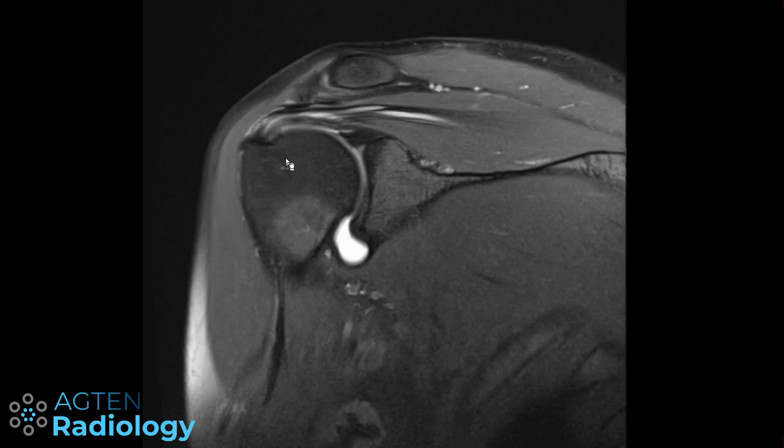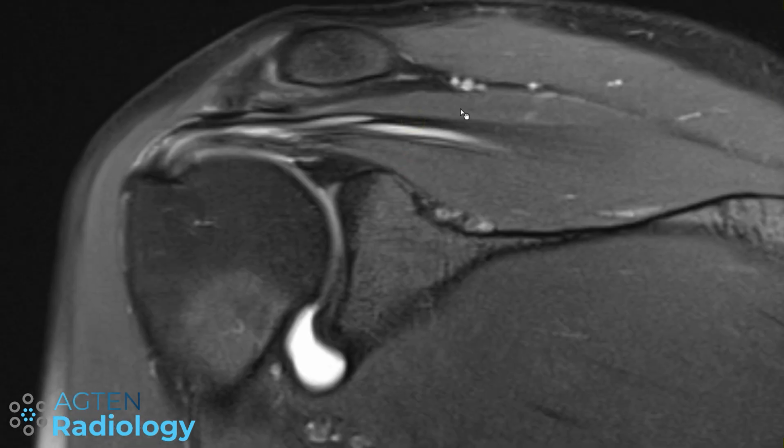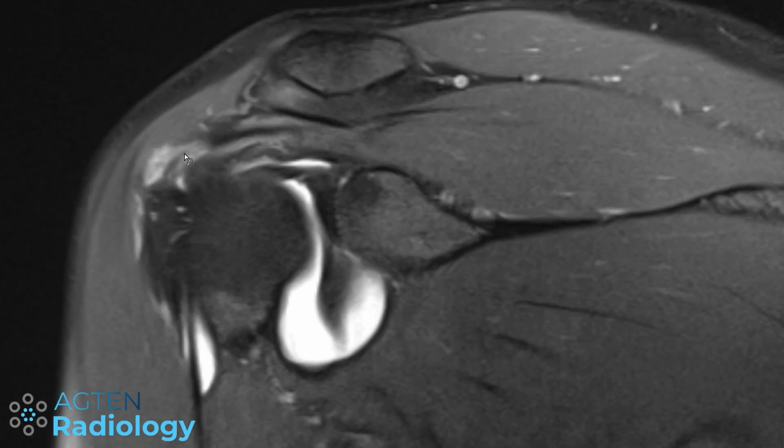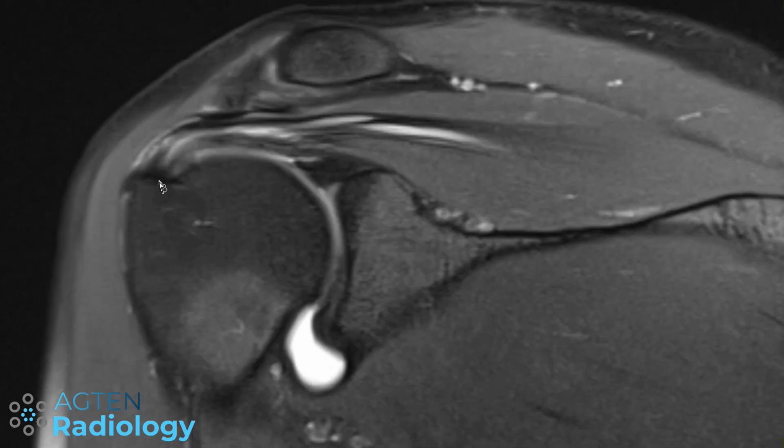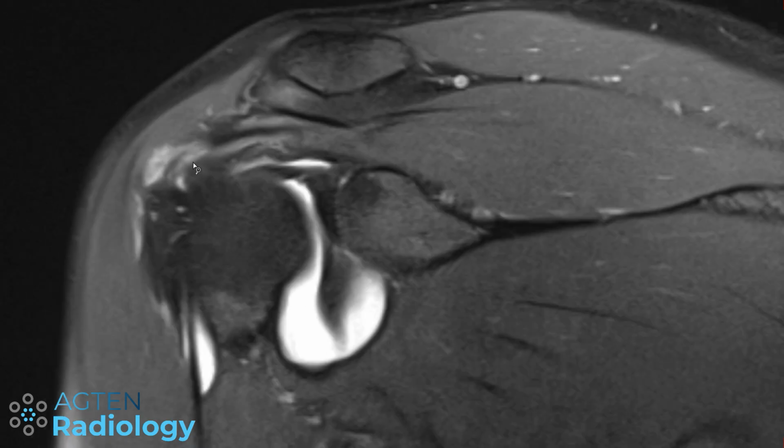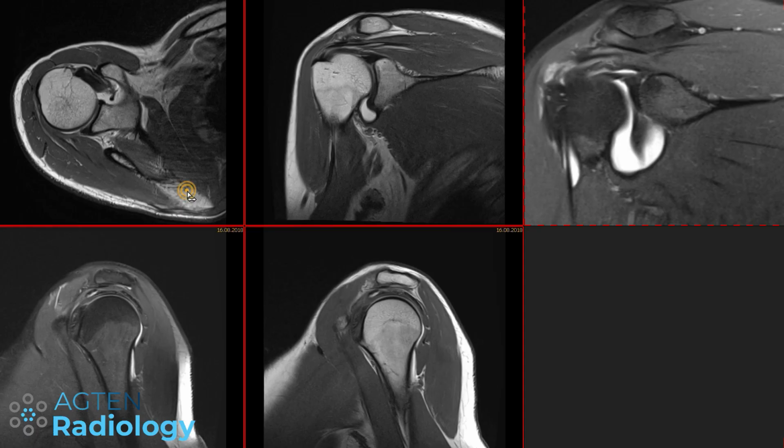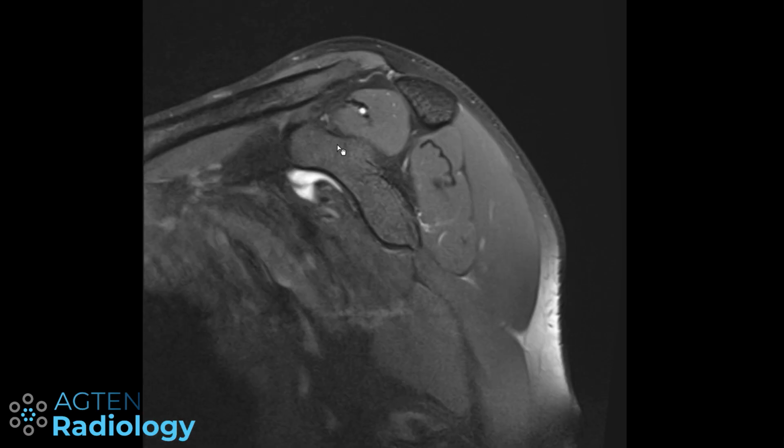This is the second case, and you can also immediately see on this proton density weighted fat saturated image that we have some hyperintense signal changes along the central tendon of the supraspinatus. These changes are reaching far medially into the muscle belly itself. And then we have this delaminating tear component reaching up to the anterior border of the supraspinatus tendon. And then here we have the tear at the anterior border. Sometimes it's better seen on the sagittals.